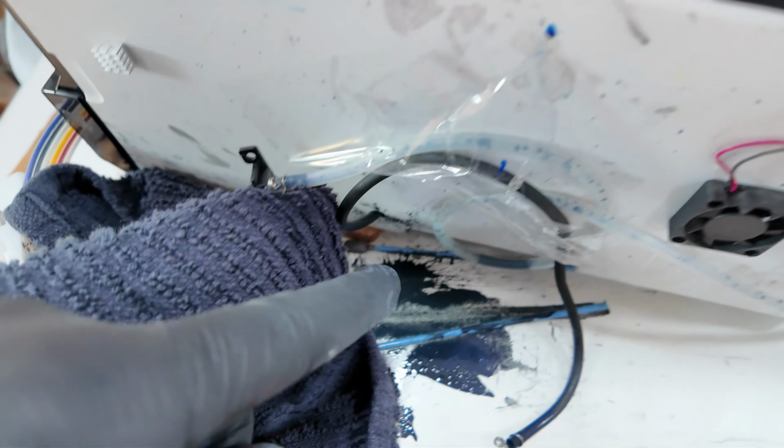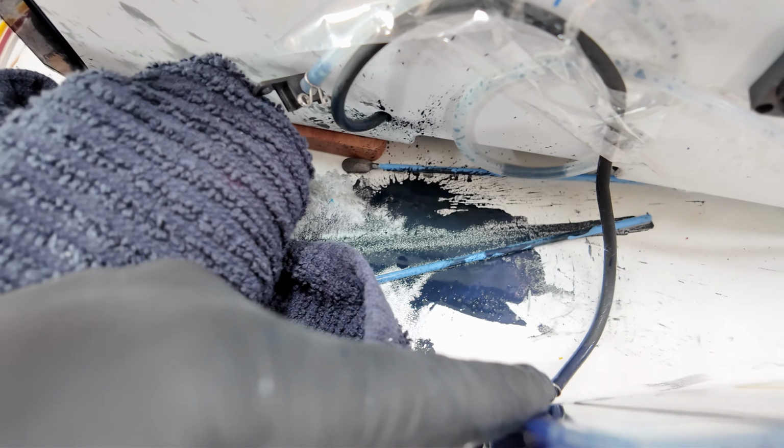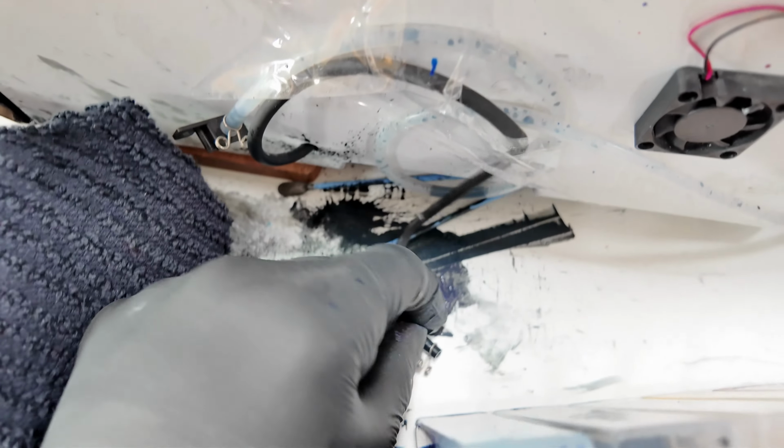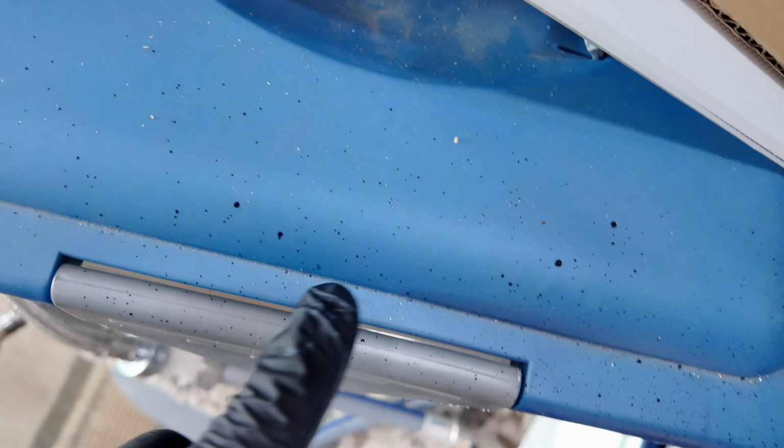So the nozzles, the print head is not clogged, but my waste tank line was clogged. Watch this. Look at that. The damn thing blew completely off. There's one end and there's the other end. It literally blew off the line and got ink everywhere. There's ink everywhere. See the little splatters? They're all over the floor. Everywhere.